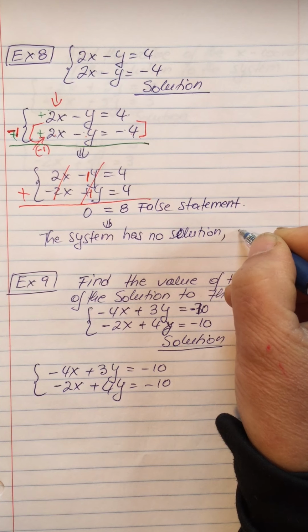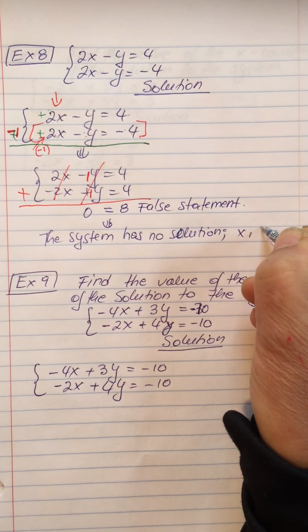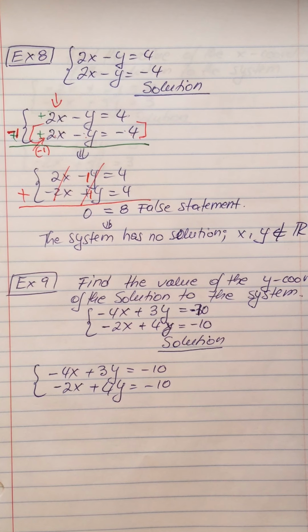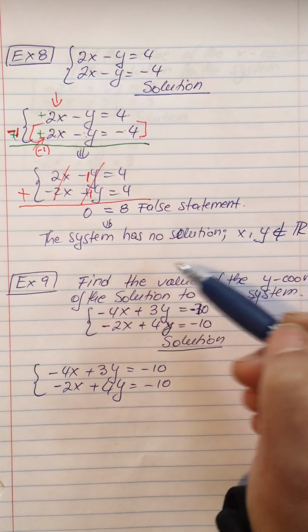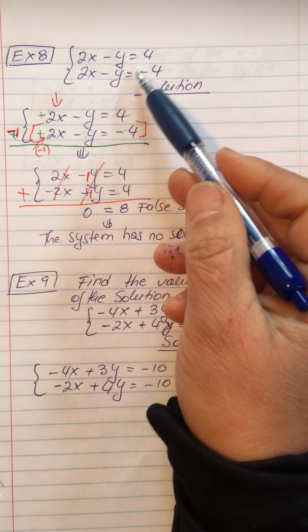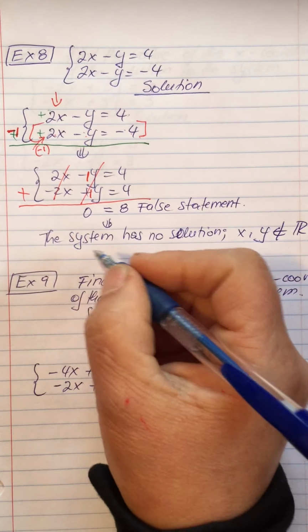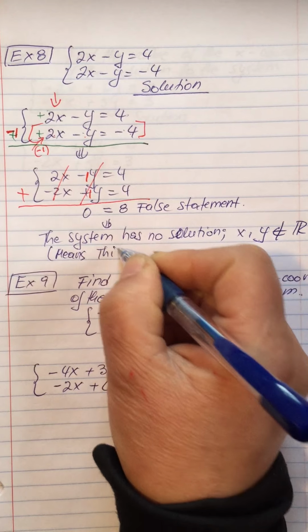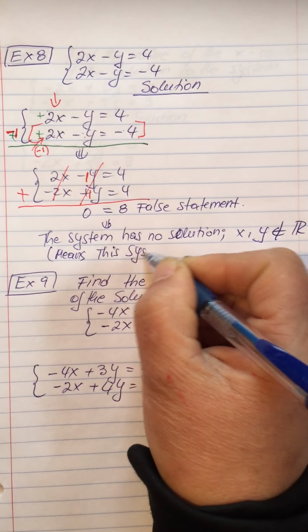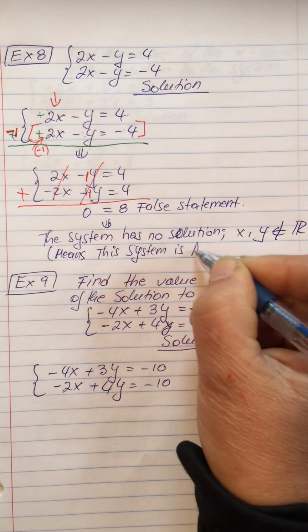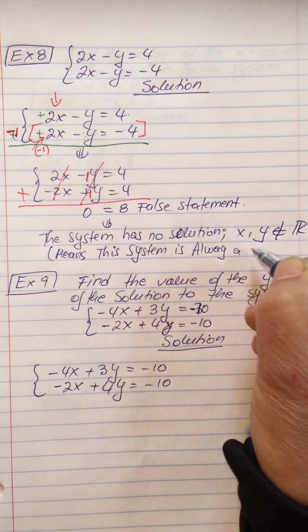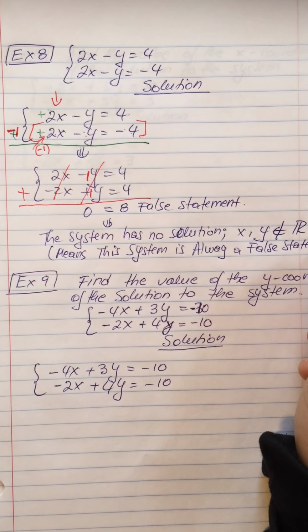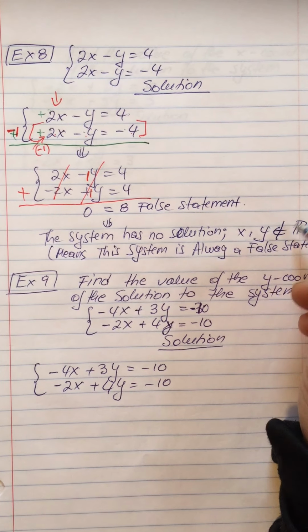Because x and y are not real numbers. Okay? We cannot find any value for x and for y paired together to make this statement true. This statement is always false, which means this system is always a false statement for real numbers.